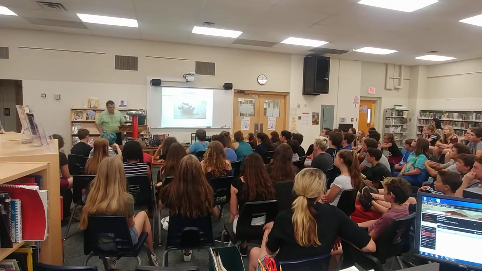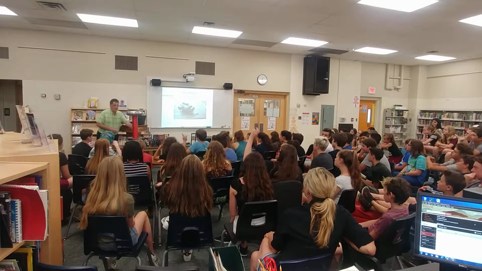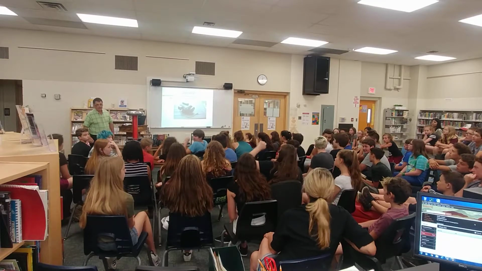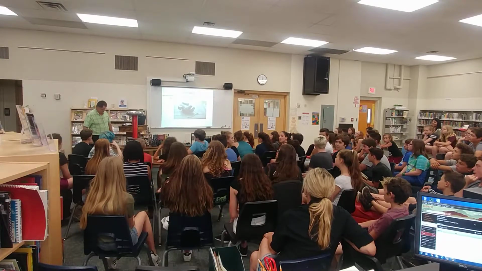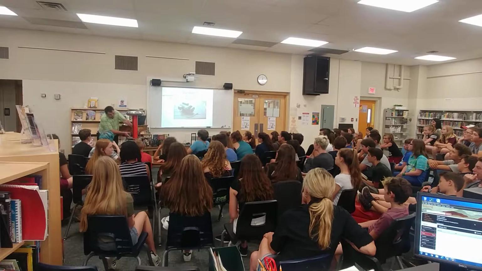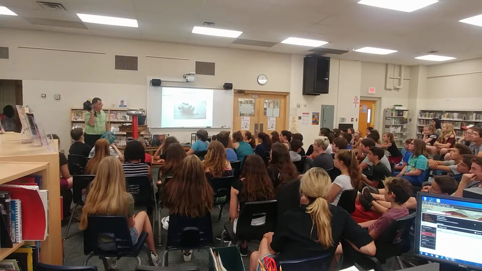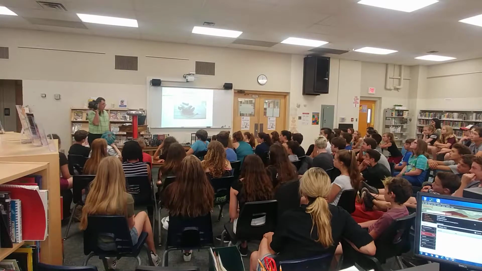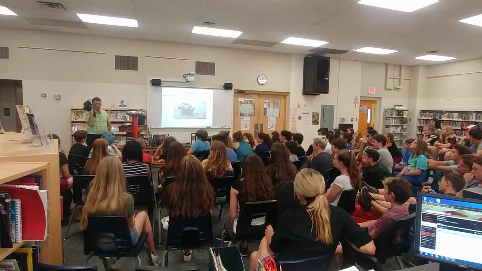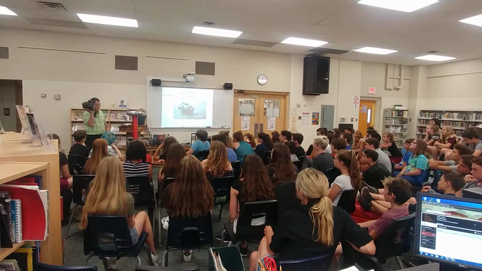Can anybody tell me what this is? Yes, back there. Is it a motor? That's exactly it. It is a motor. This comes off one of my power tools. Okay? So it is used to power my saws and all kinds of other stuff.